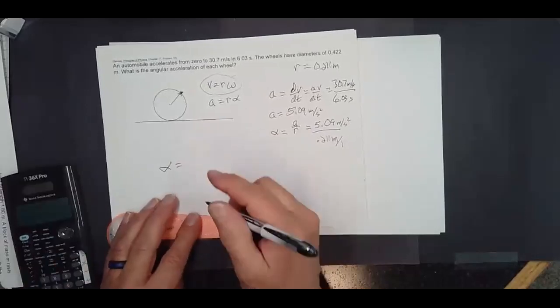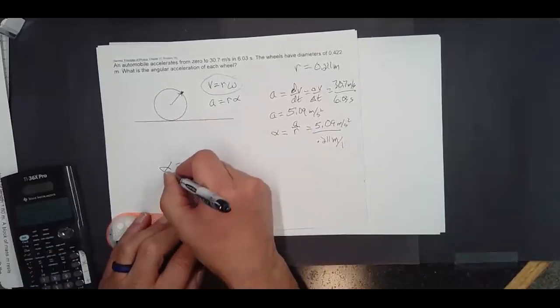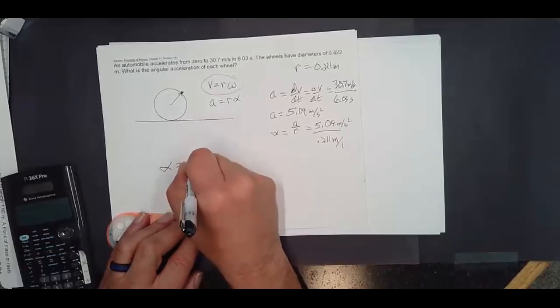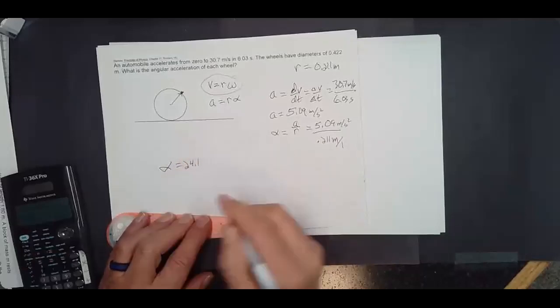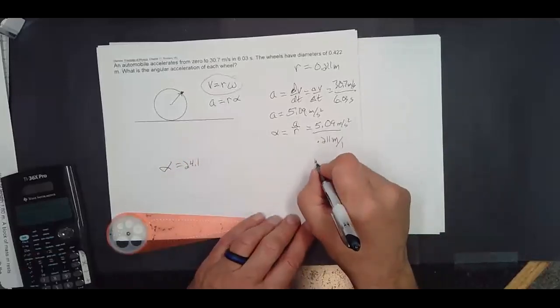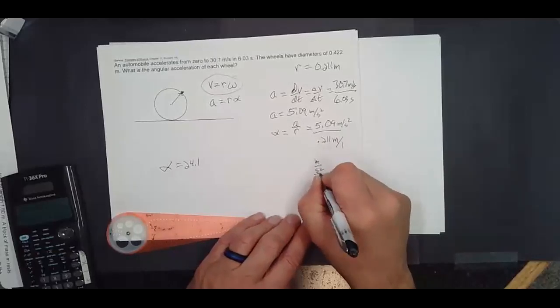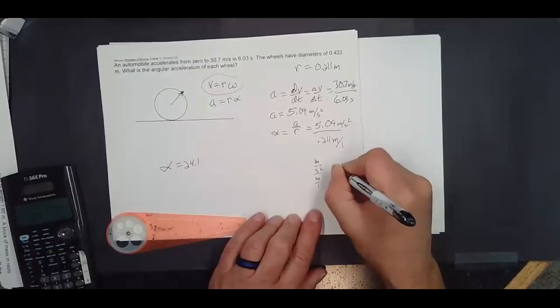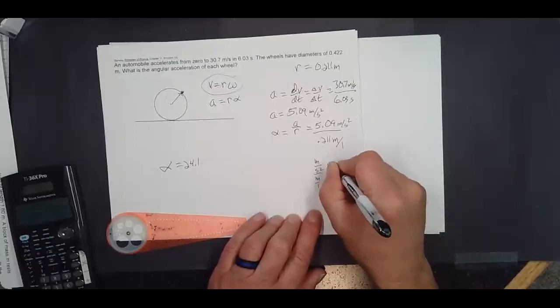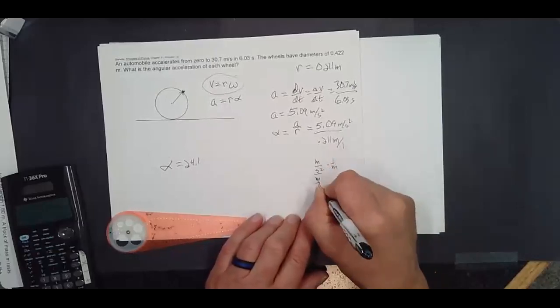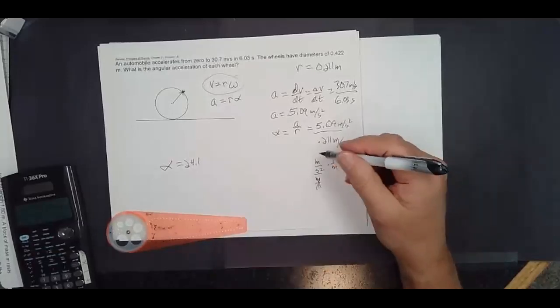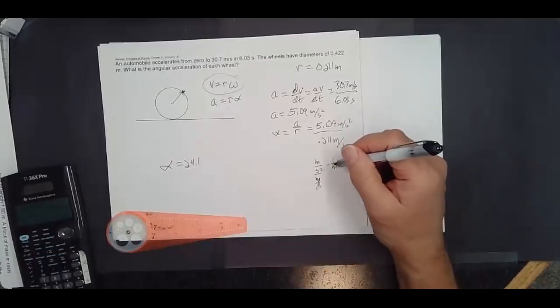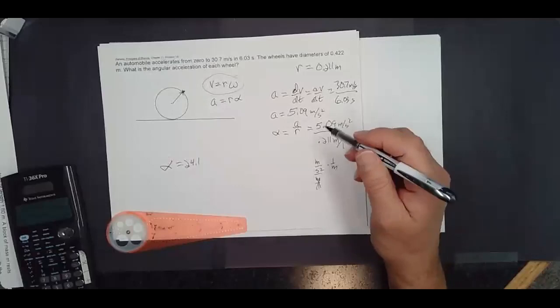For a number, I get 24.1. But unit-wise, I'll have meters per second squared divided by meters over 1, or flipping that up, times 1 over meters. And the meters divide out, and I just have per second squared.